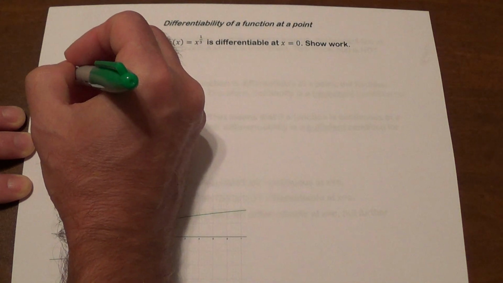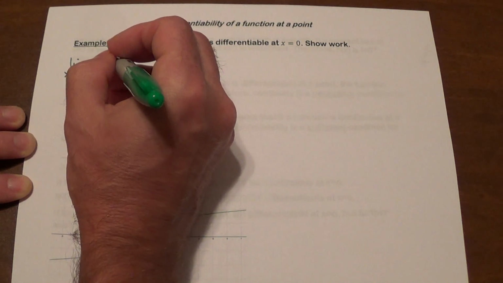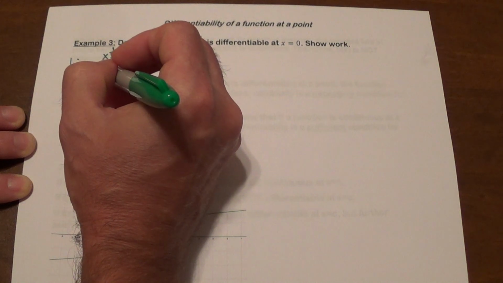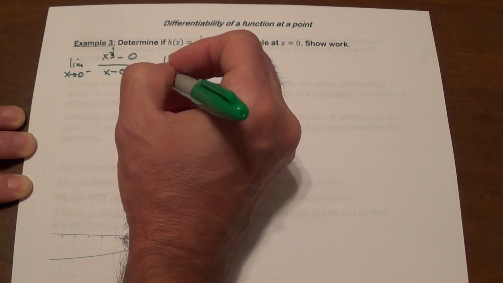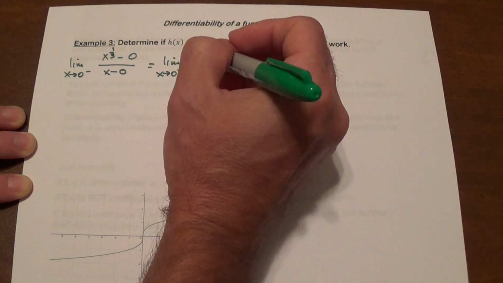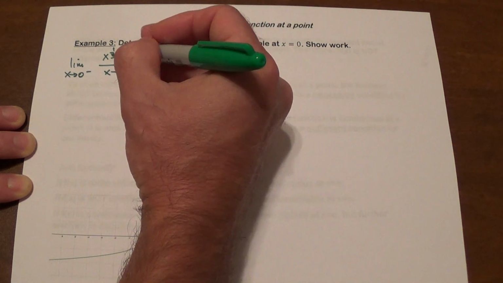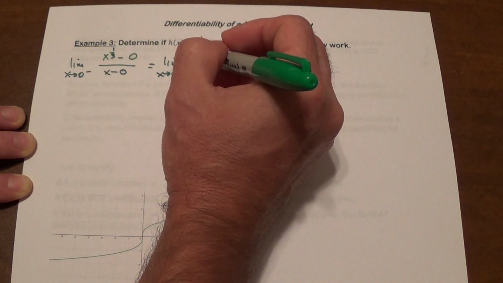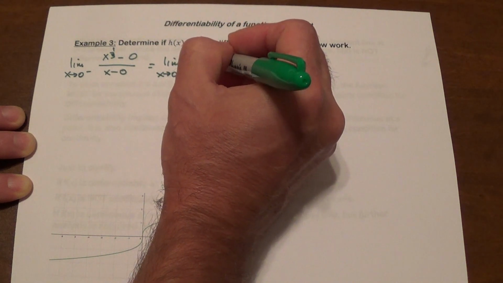Let's see the limit as x approaches 0 from the left of x to the power 1/3 minus 0 divided by x minus 0, which is going to give us the limit as x approaches 0 from the left of x to the power 1/3 divided by x. It's actually going to give us 1 over x to the power 2/3, or x to the power negative 2/3 if you want to write it like this.